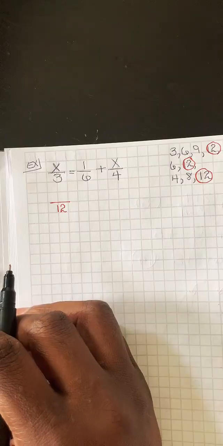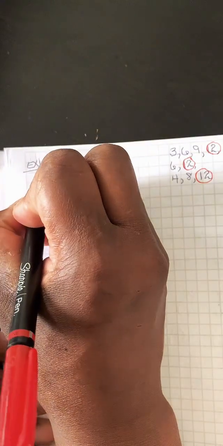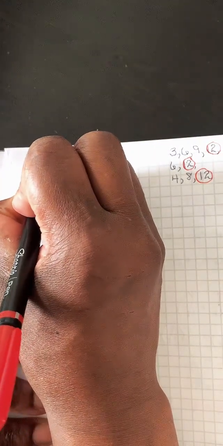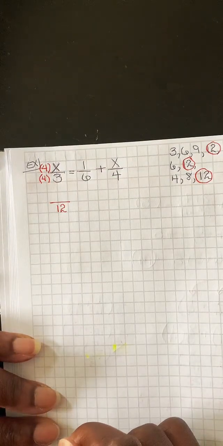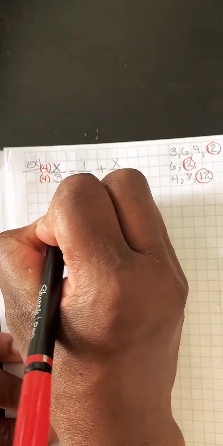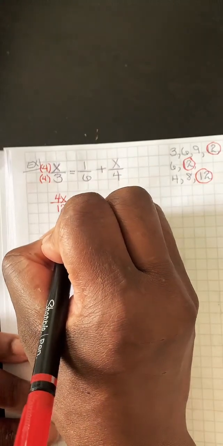Okay. All right. So we multiply by 4. There we go. And whatever you do in the denominator, you're going to do in the numerator. So 4x is just simply that. 4 times x is 4x. Bring down my equal sign.